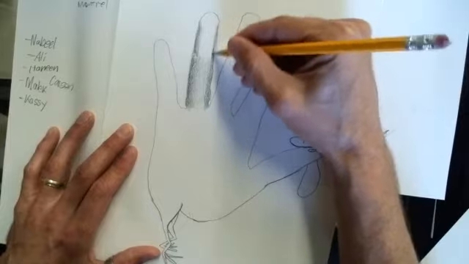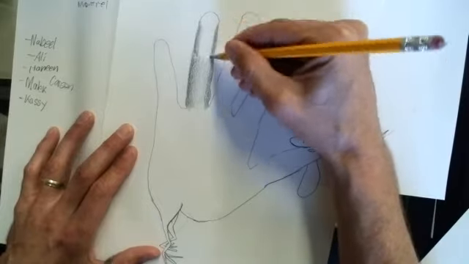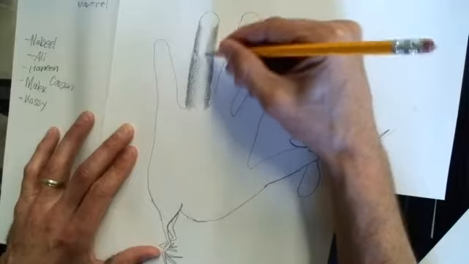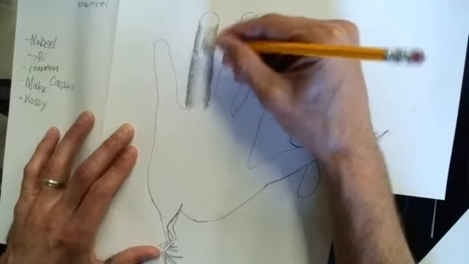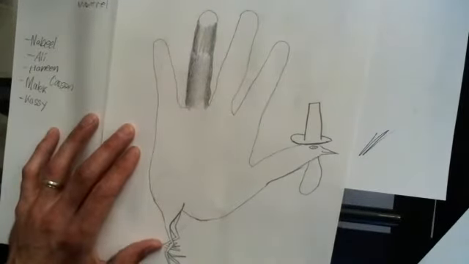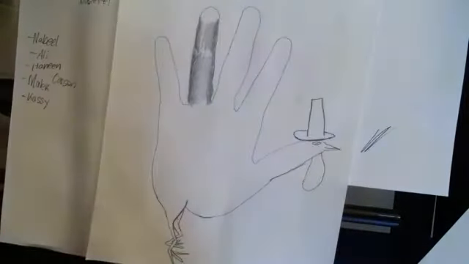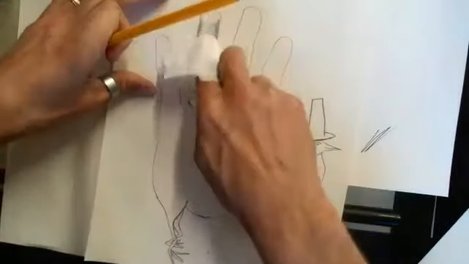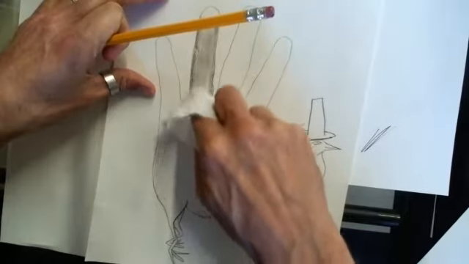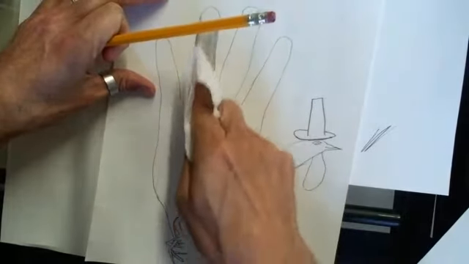I could erase, I could come back for the joints and the joint marks. If you want to smooth out shading, you could take a Kleenex or paper towel. You could take anything to just help you smooth out the shading.